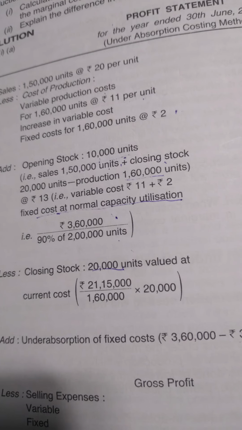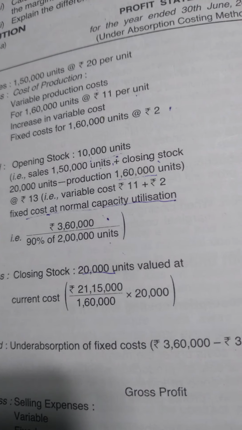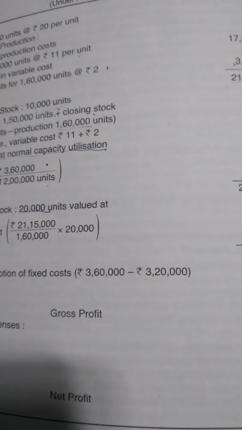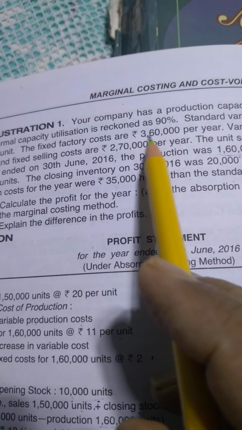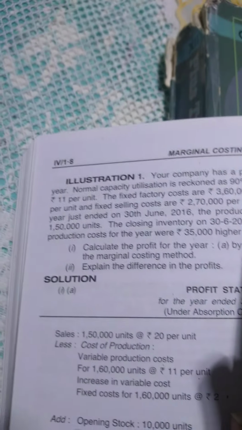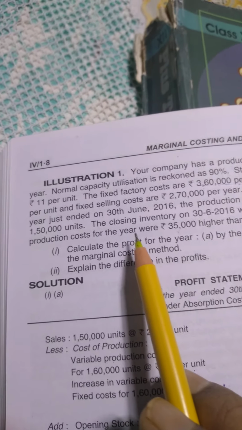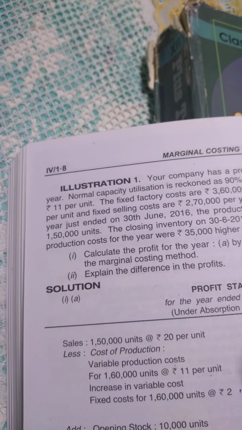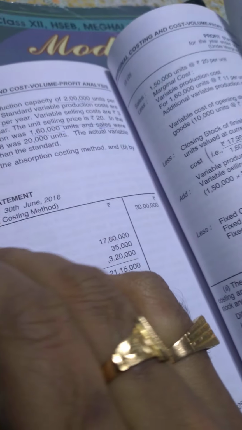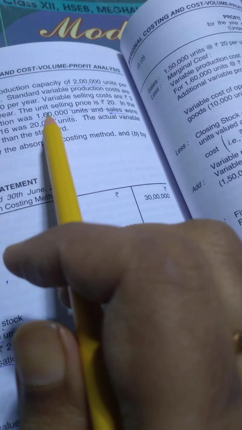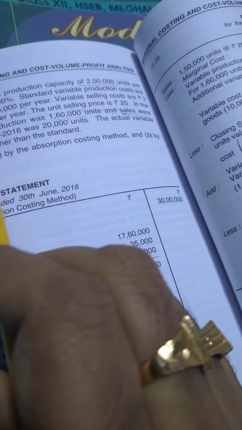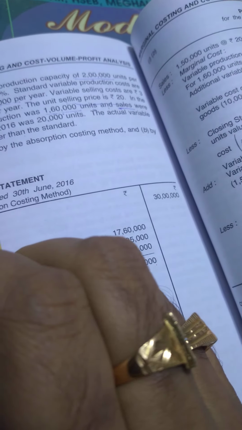From there, what do you do? You add under absorption of overheads, fixed costs. Why is there an under absorption of fixed costs? What is mentioned in the question: fixed cost is 3,60,000, isn't it? There are two fixed costs given. One is fixed selling cost, 2,70,000.